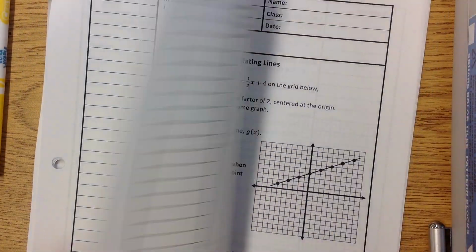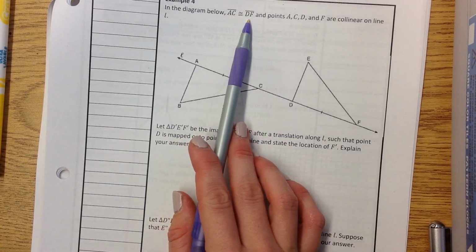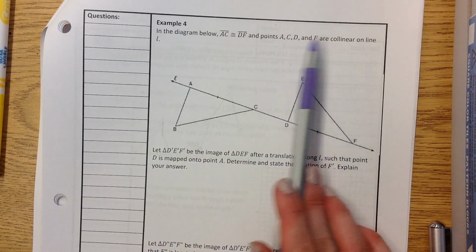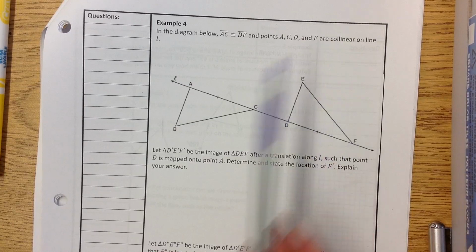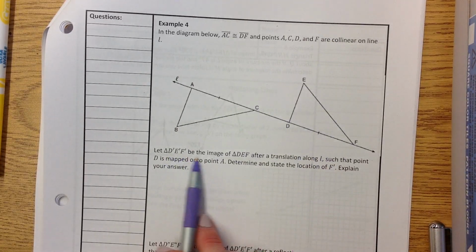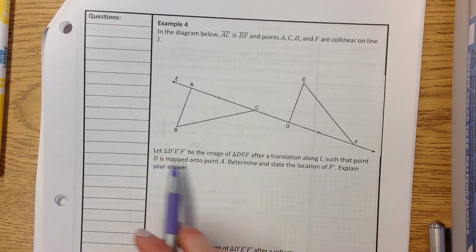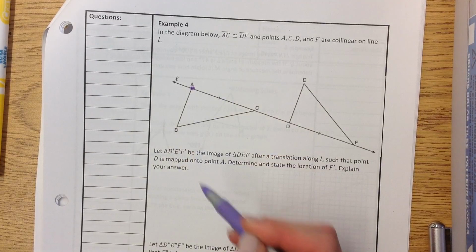I think this is our last question. Nope, two more. So it says AC is congruent to DF, and it says they are collinear on a line. These points are on the same line is what they're saying. Collinear means on the same line. Let D prime, E prime, F prime be the image of DEF after a translation along L such that point D is mapped to point A. So they're saying D comes and translates towards A.